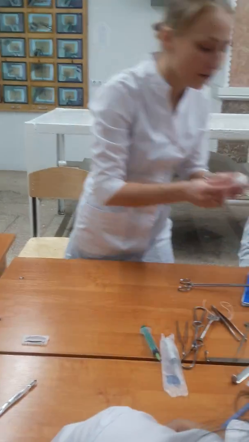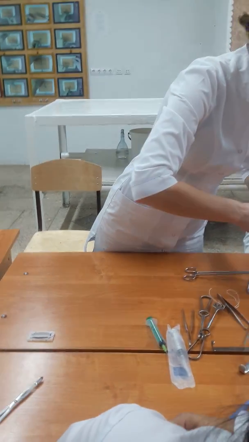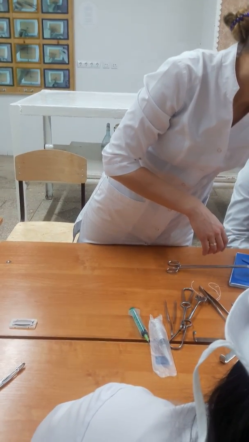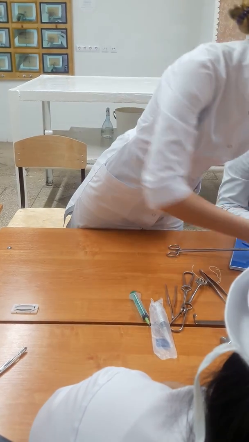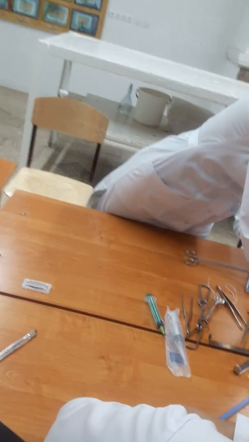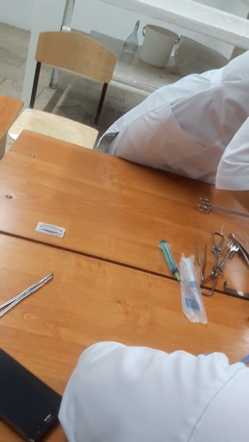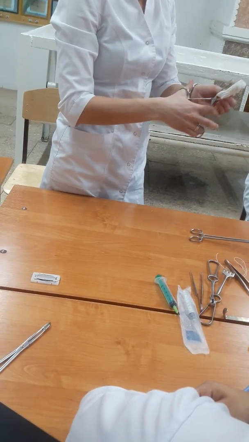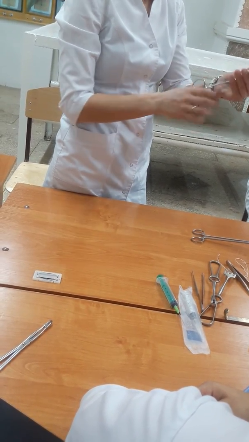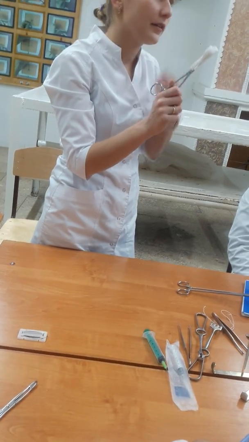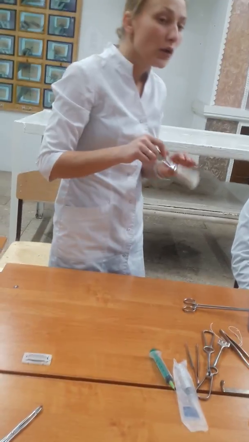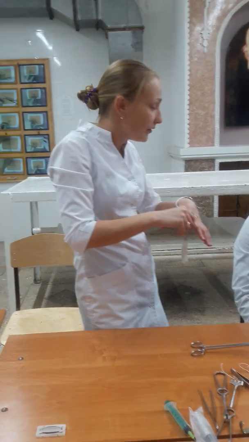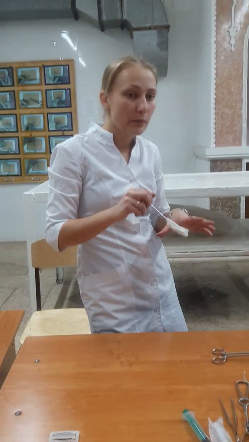We have another kind. Give me the clamps, please. No, all of them. This construction we use to remove the blood inside the wound, and to make a revision.